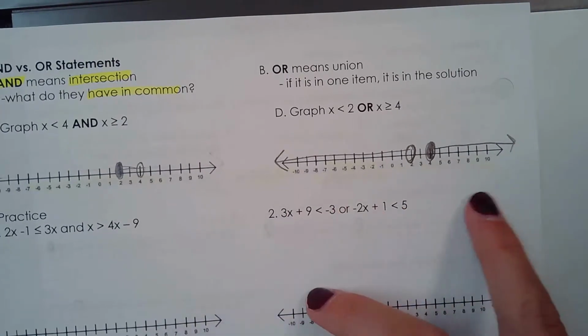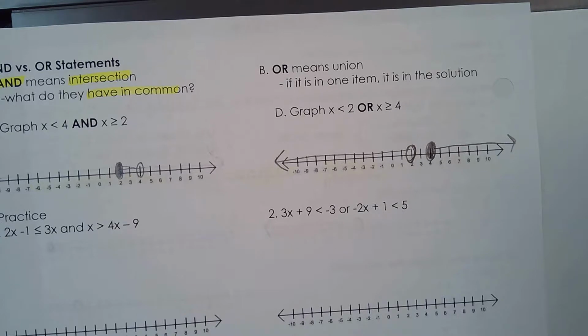So if we're talking about this one, could 9 be part of our solution set? Yeah, what about negative 9? What about 2.5?